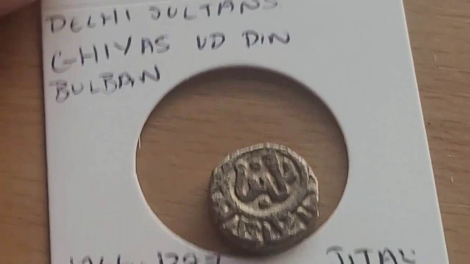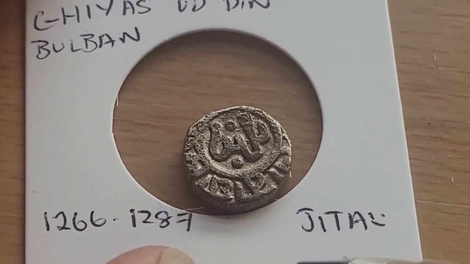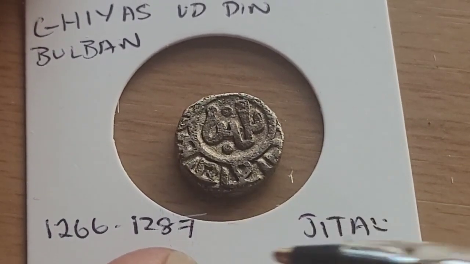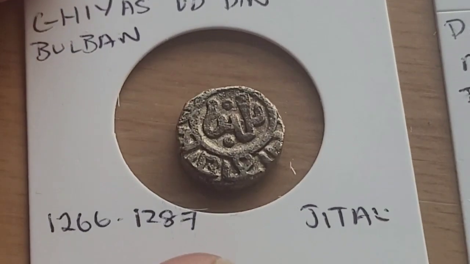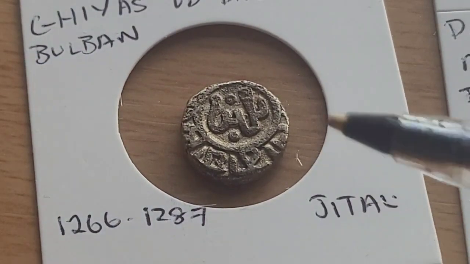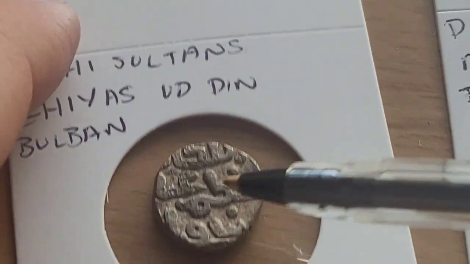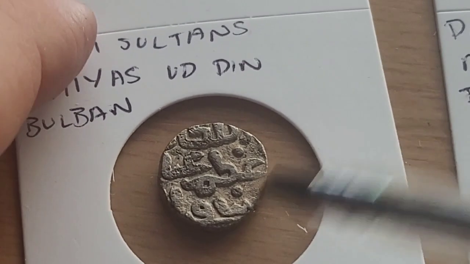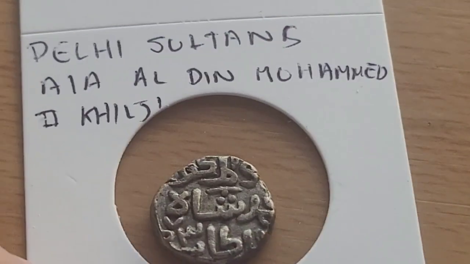Okay, so this is one of my coins I like. This is from Balban, and it's a jital, or 2 ghani. So all these small coins are actually 2 ghanis. This is issued 1266 to 1287. Once again, I'll confirm it. So it has a Nagari legend around it, Islamic in the center, another Islamic text in the center. I think I've made a video about this coin, so you can look it up if you can find it in the playlist.